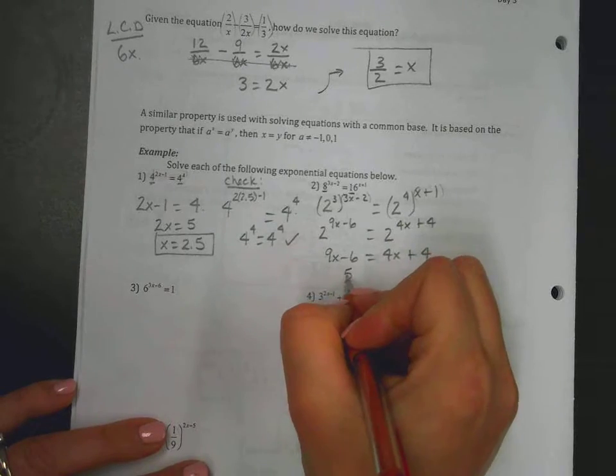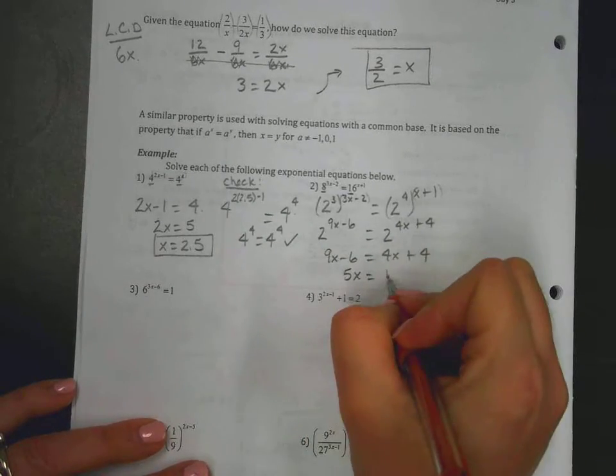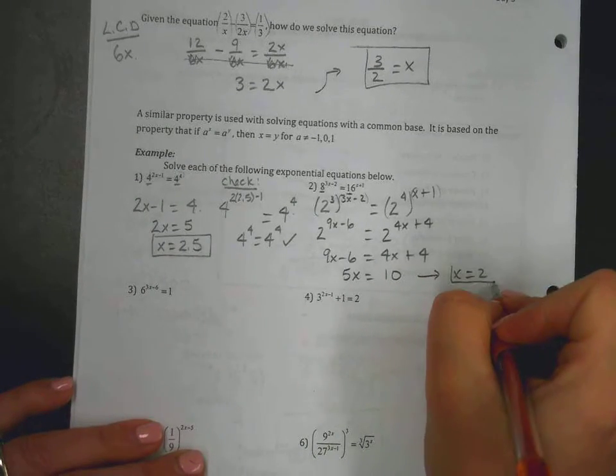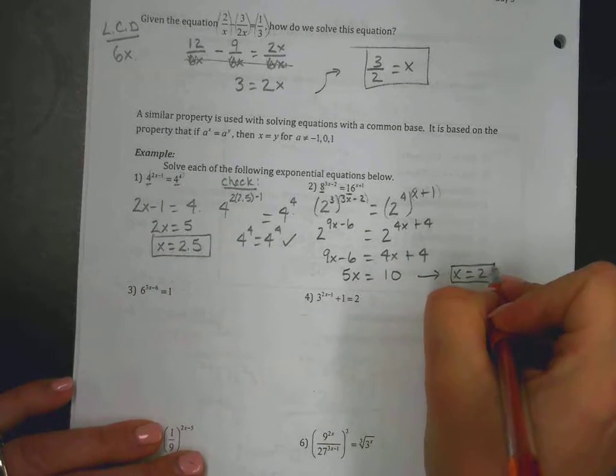Moving the 4x to one side, I get a 5x over here. On the right side I get a 10. Divide by 5, x equals 2. So you don't have to check every question.